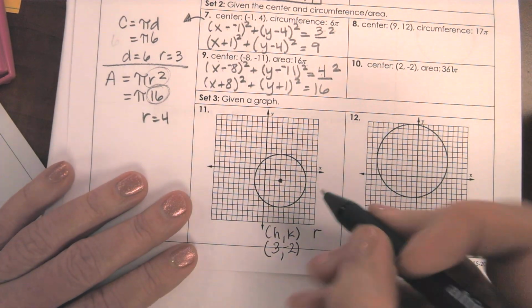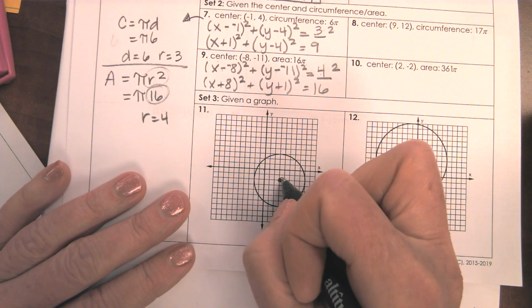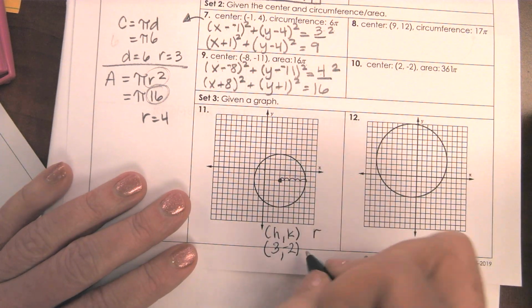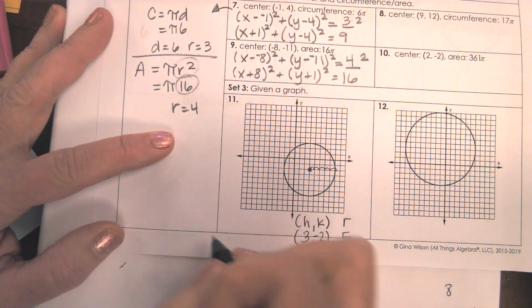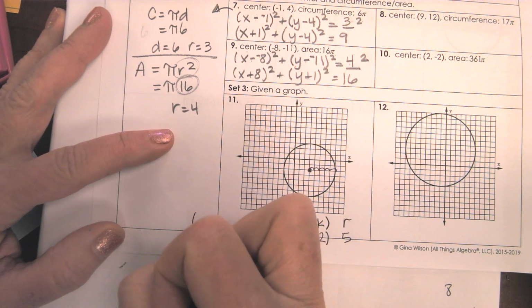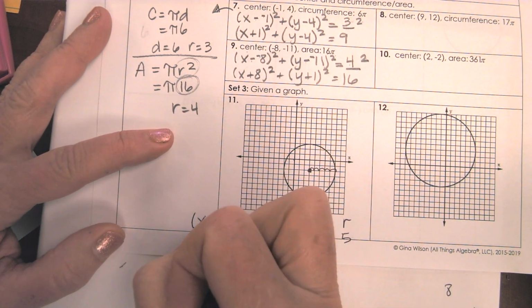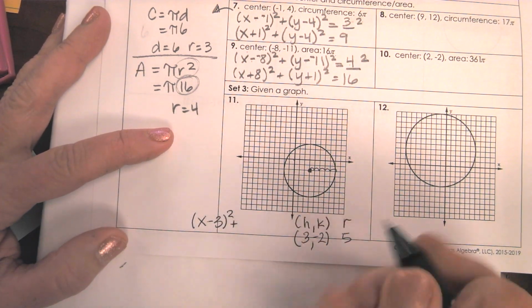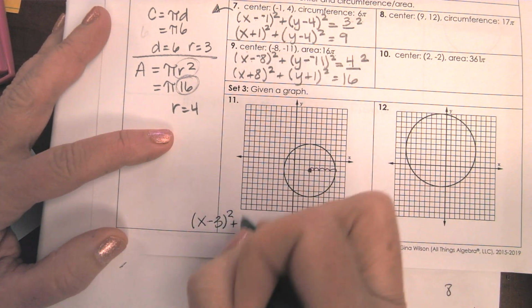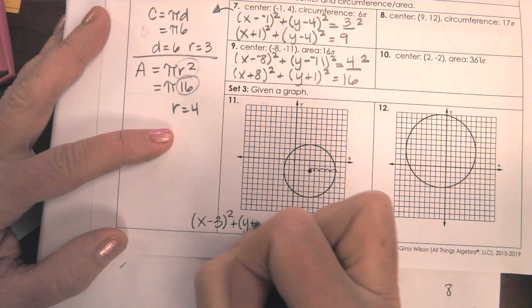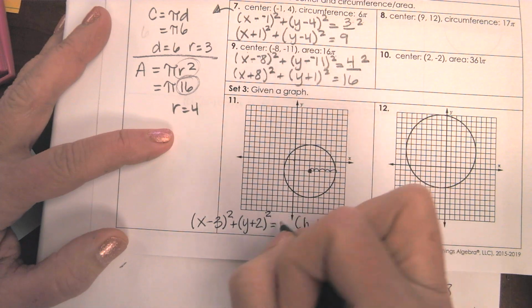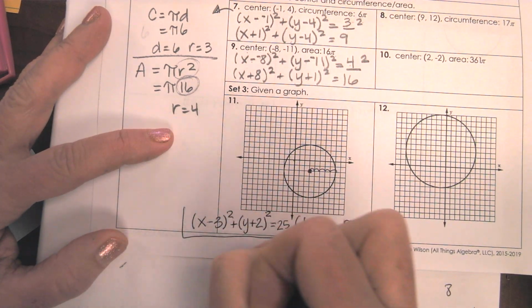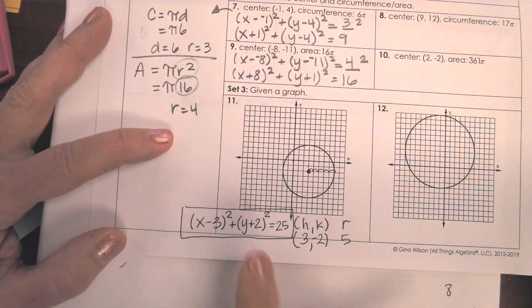Okay. Now my radius is, how long does it take to get to the edge of the circle? Well, 1, 2, 3, 4, 5. My radius is 5. So let's go ahead and write our equation here. I'm going to have x, well, I'm going to have x minus 3 squared plus, now it's a -2, so I know it's going to be y plus 2 squared equals, well, what is 5 squared? 25. And there is my equation. So you're going to go ahead and do that for number 12.